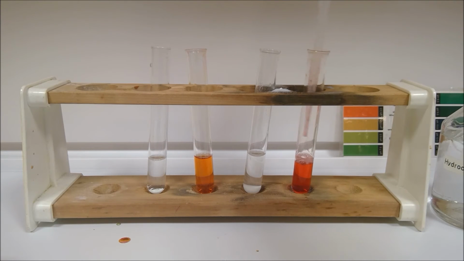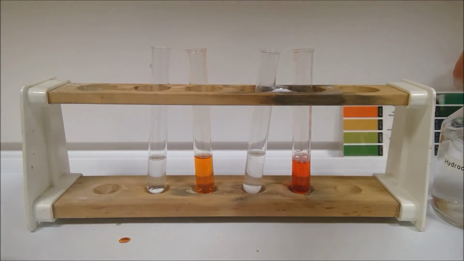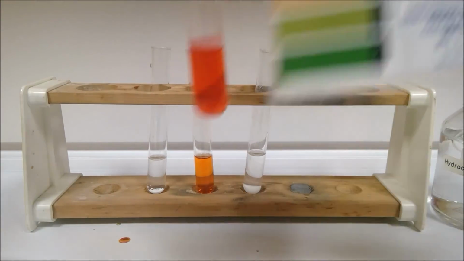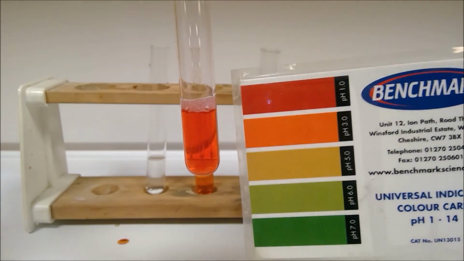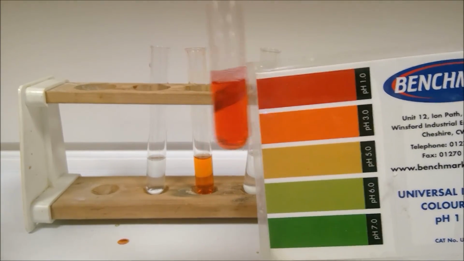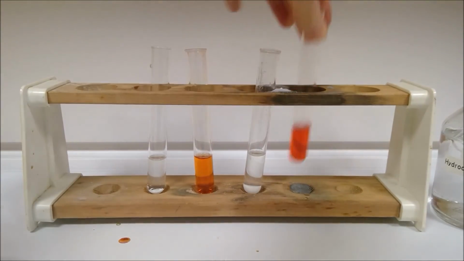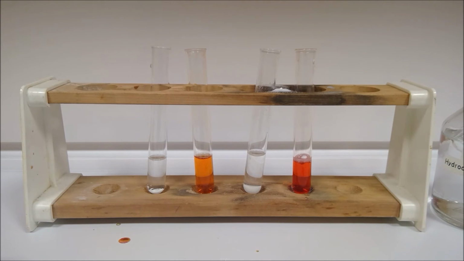Look at that, really nice quick change there. So again, record the colour and the final pH, and then we can decide if we think that sulfur dioxide is an acid.